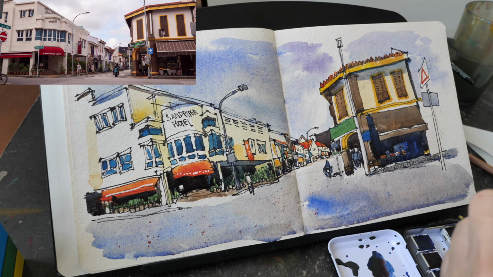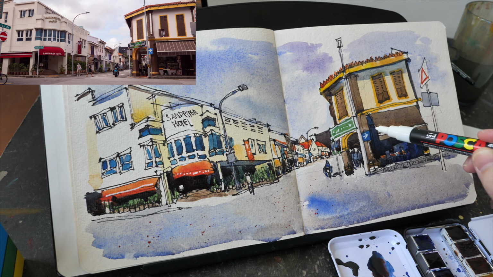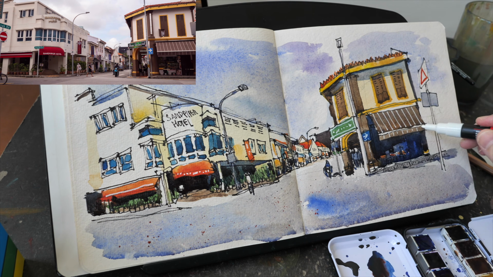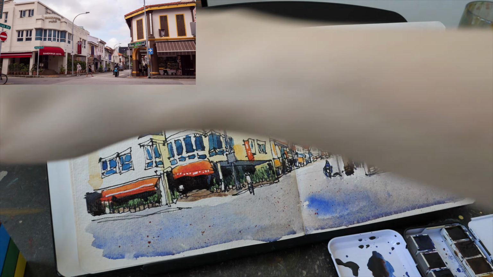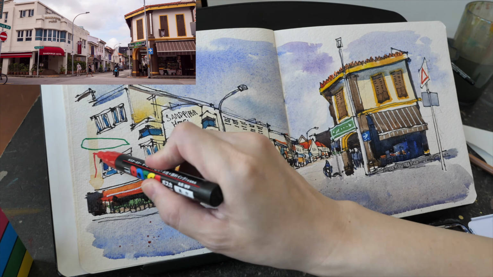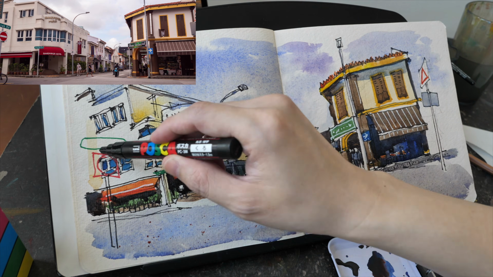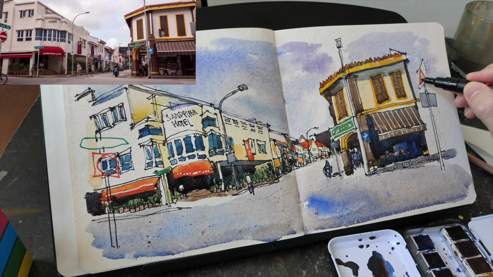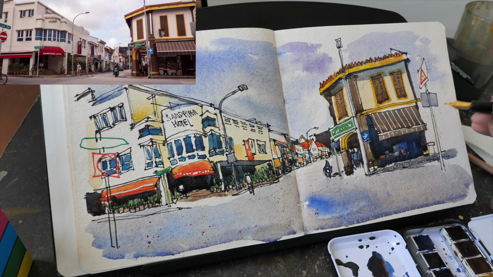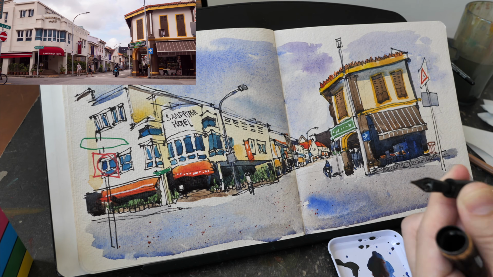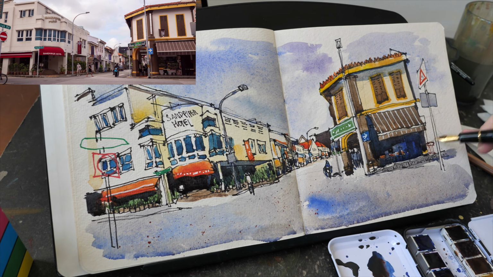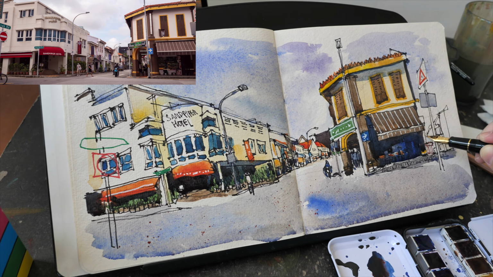So that's the new box set of POSCA markers I bought recently for less than US $30, and there are 15 markers. So I'm using the markers to add texture as well as more overlapping elements such as the road signs you see on the left side. POSCA markers are opaque, so you can draw over lines or colors that were already painted.